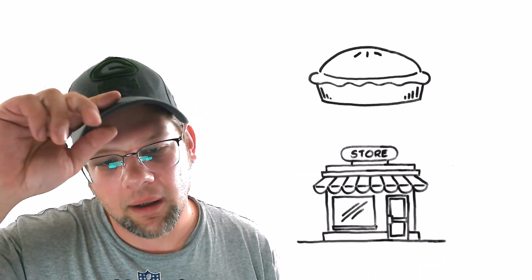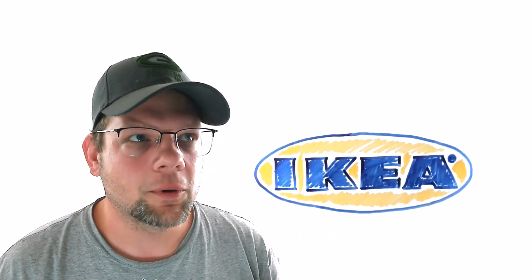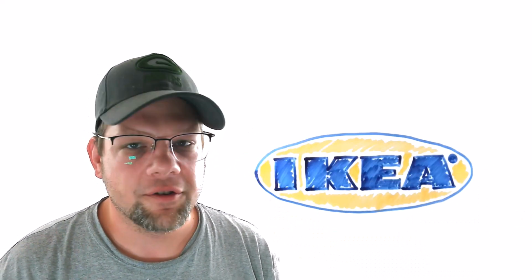It's almost like baking a pie, right? You can buy one from the store and that's easy. If you want a pie, just go buy one. But there's something to be said about making stuff on your own. It's kind of the whole IKEA concept. You put more value into something that you made yourself as opposed to just buying. So that's why I do it. I like to do it.